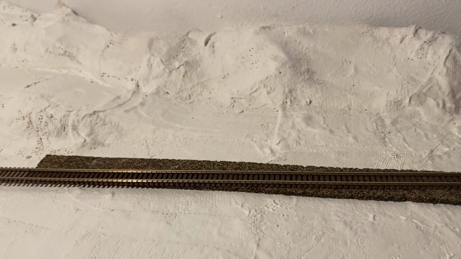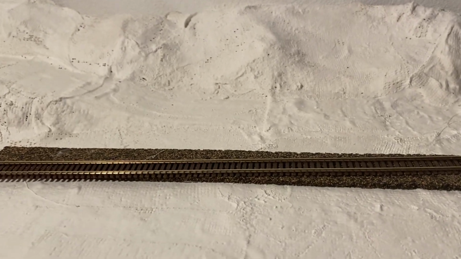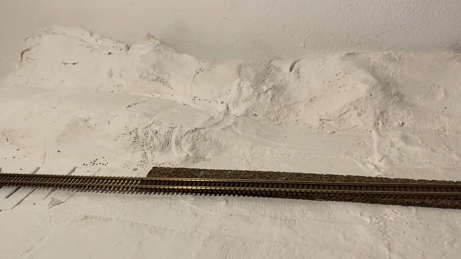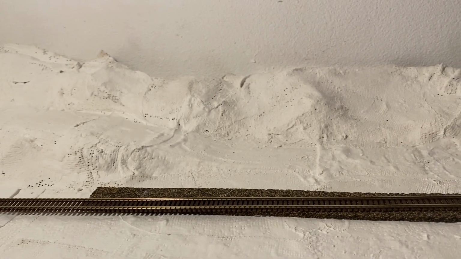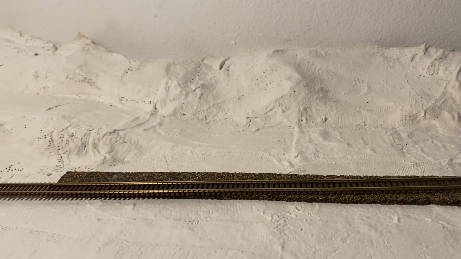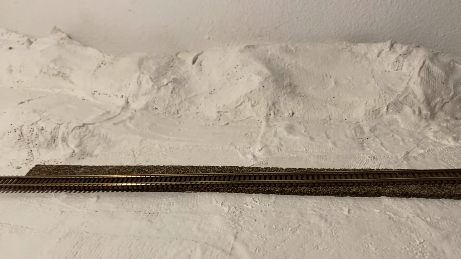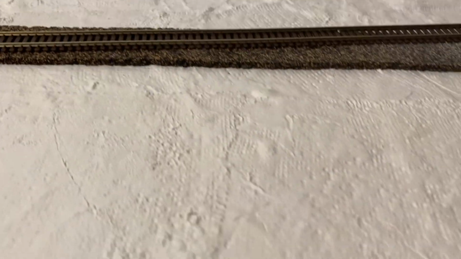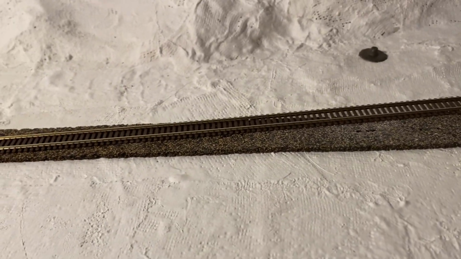And the main reason I'm doing this is, one, for a little bit of urbanization on the layout, because there's really no urbanization at all in most of the parts I'm modeling. So I was just planning to put a house right here. I made this little flat area right here with a piece of foam, and I'm planning to put a small home right here.